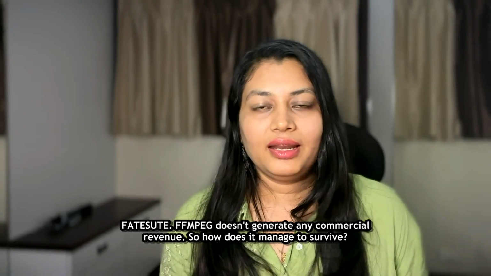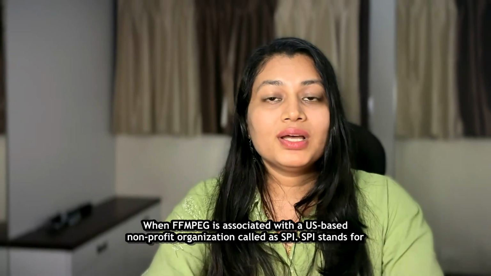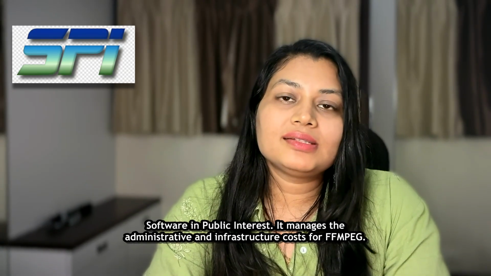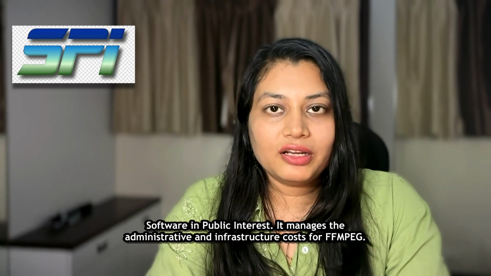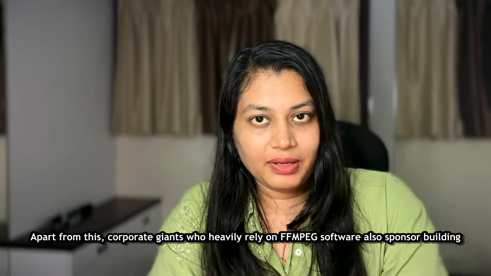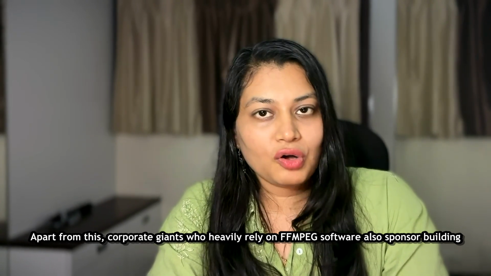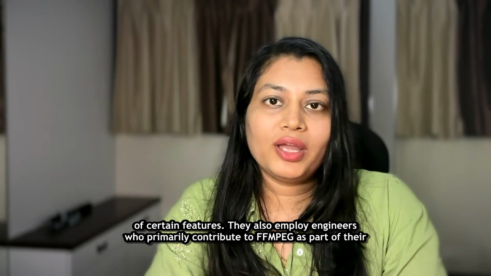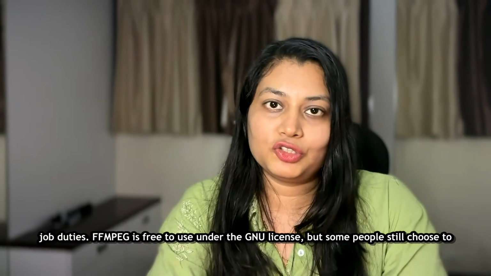FFmpeg doesn't generate any commercial revenue. So how does it manage to survive? Well, FFmpeg is associated with a US-based non-profit organization called SPI. SPI stands for Software in Public Interest. It manages the administrative and infrastructure costs for FFmpeg. Apart from this, corporate giants who heavily rely on FFmpeg software also sponsor building of certain features. They also employ engineers who primarily contribute to FFmpeg as part of their job duty.